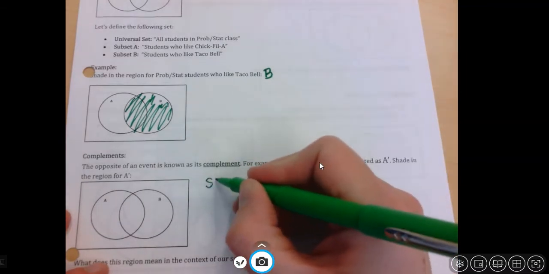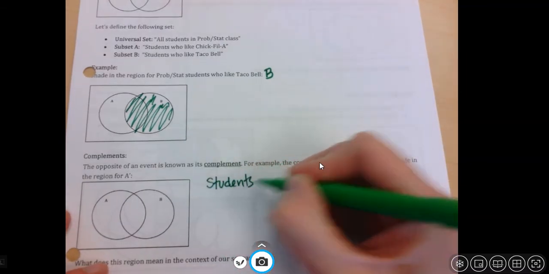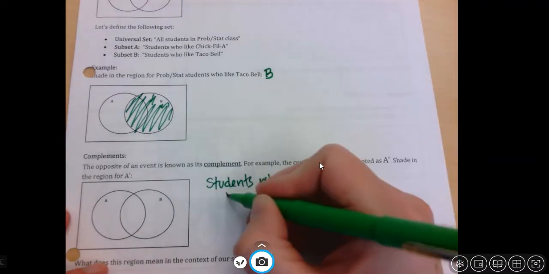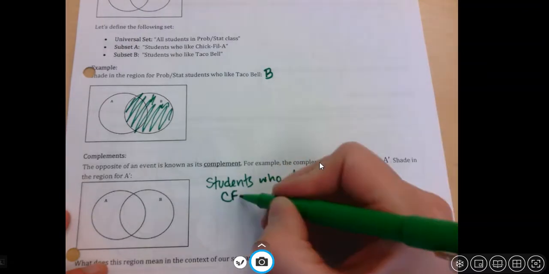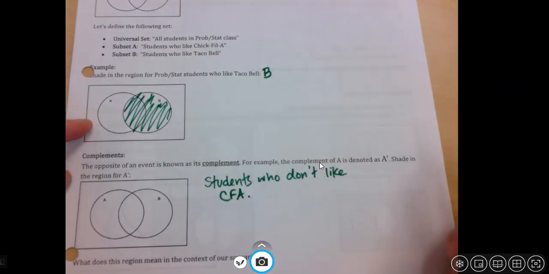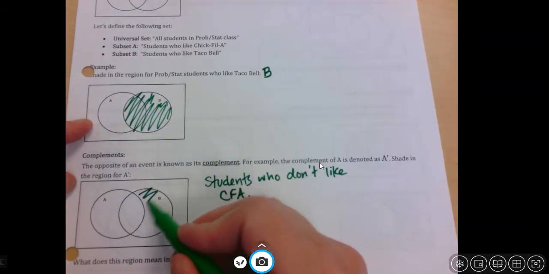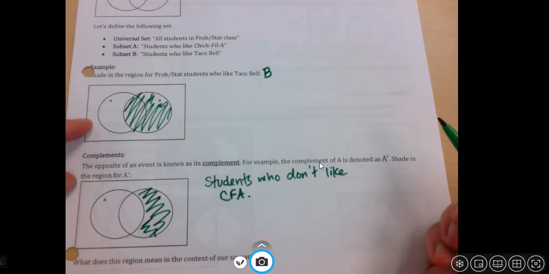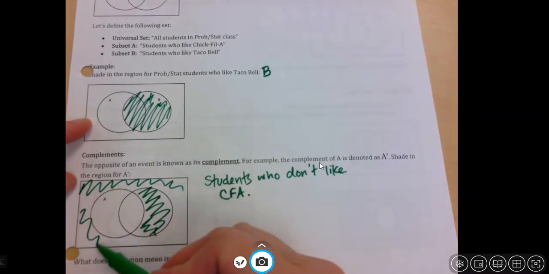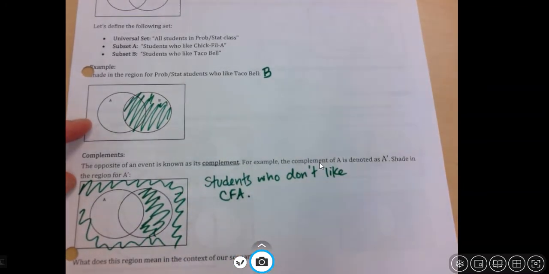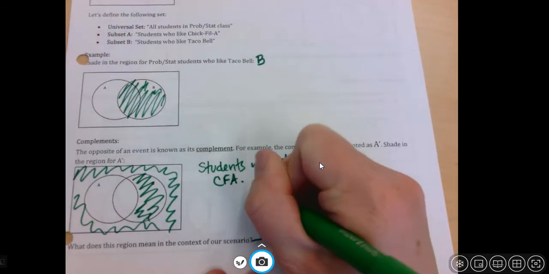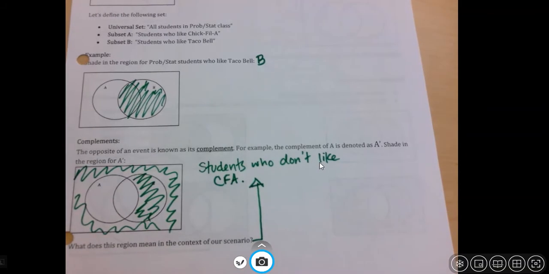So let's write that. Students who don't like Chick-fil-A. How can I abbreviate? Can I do CFA? Does that work? Okay, Chick-fil-A. All right, so we need to shade everything that's not in A. So that would be this part of B. And what else would it be? The rectangle, yeah. Okay, and where it says what does this region mean in this case, it means this. Students who don't like Chick-fil-A.